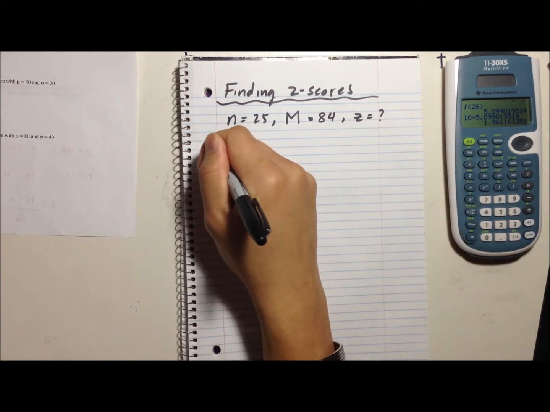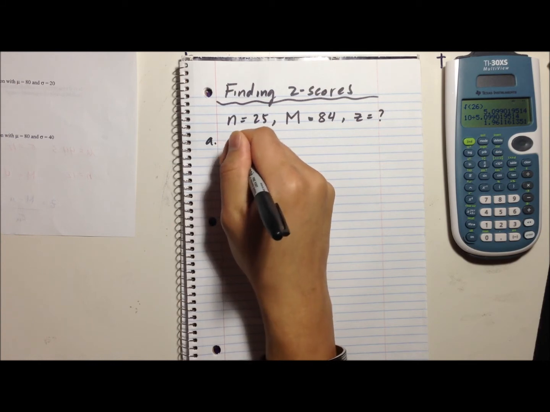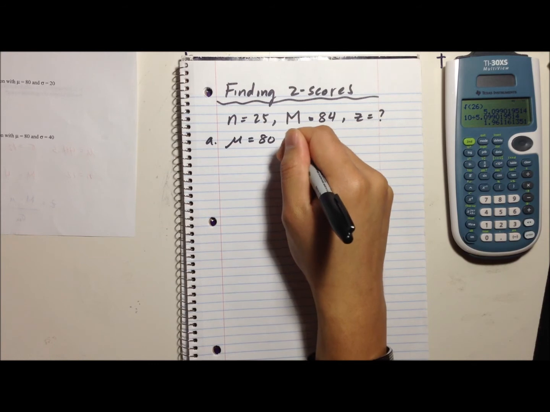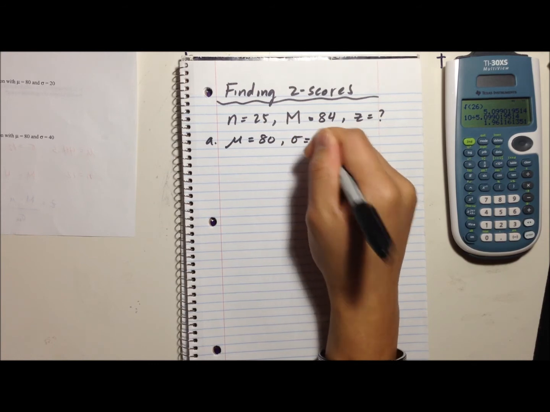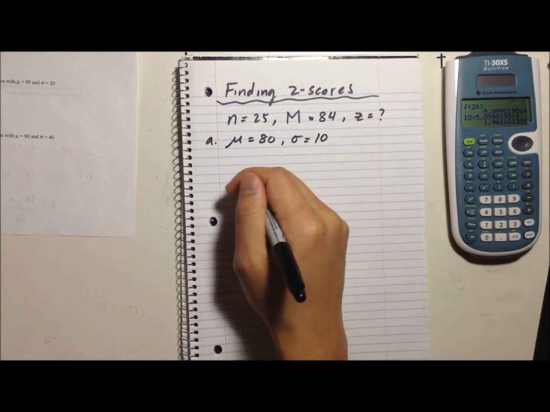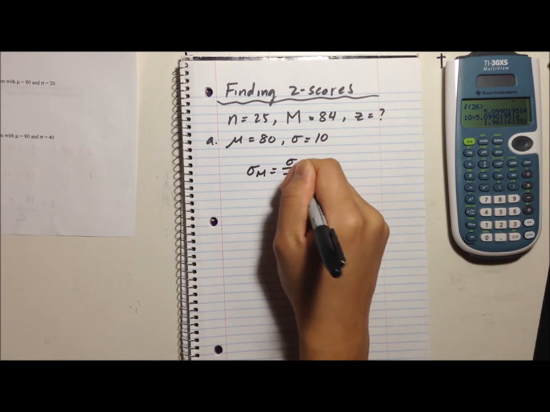Okay, and we're given the first one is A. If it was obtained from a population with a mu of 80 and the standard deviation of 10. Well, that's the first thing we need to do. First thing we need to do is find the standard error. Standard error formula is this guy here.